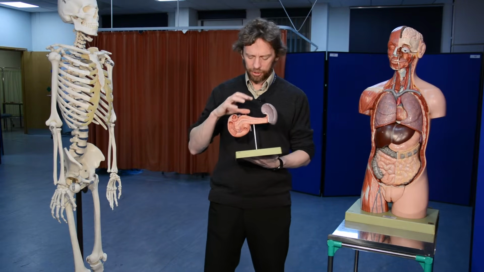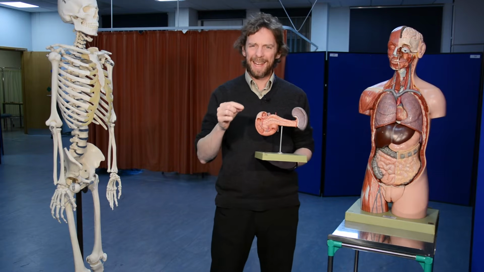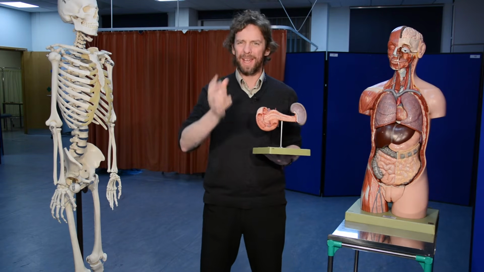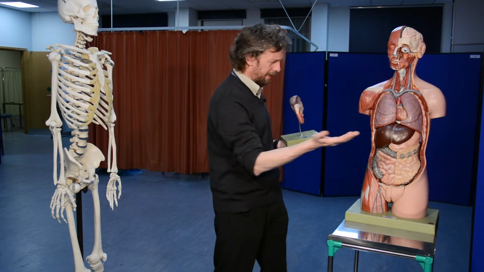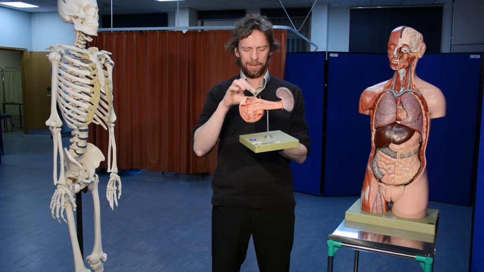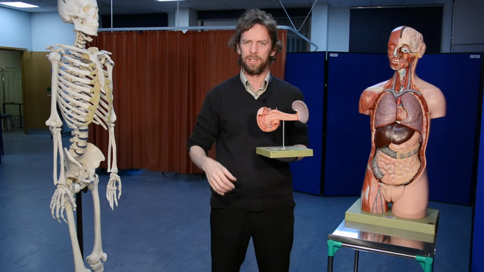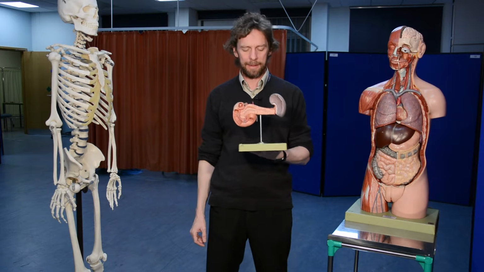Let's have a look at its structure, its parts, where it is. We'll have a look in the abdomen, see what is around it, so that if you're looking at transverse CT scan images or transverse MR images, you can work out where the pancreas is, because it's just a squidgy bit of soft tissue, but you can work out where it is in relation to the other organs around it.